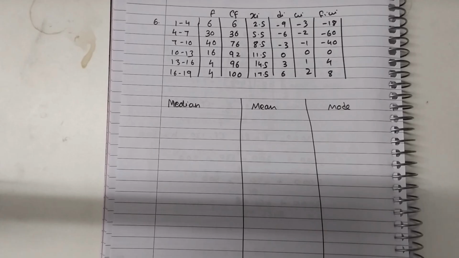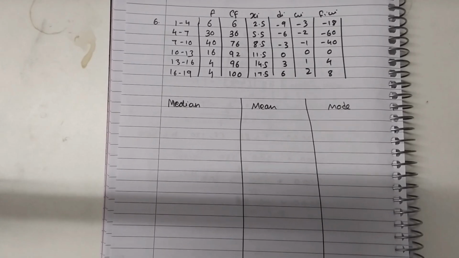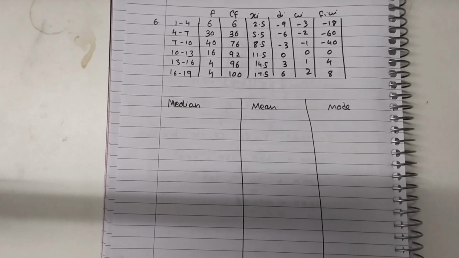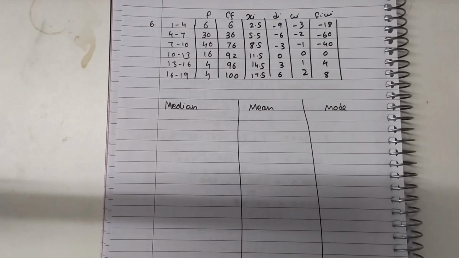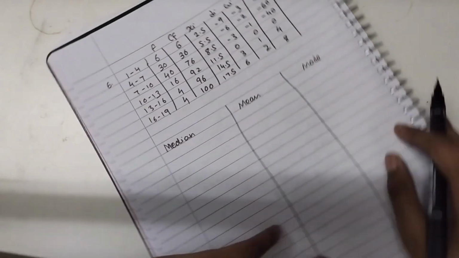We need to determine the median number of letters in the surname, find the mean number of letters in the surname, and also find the modal size of the surnames. So they've given us the frequency, and we need to find the values of the class, cumulative frequency, xi, di, ui, and fi ui, to find the mean, median, and mode. First, let's find the median.